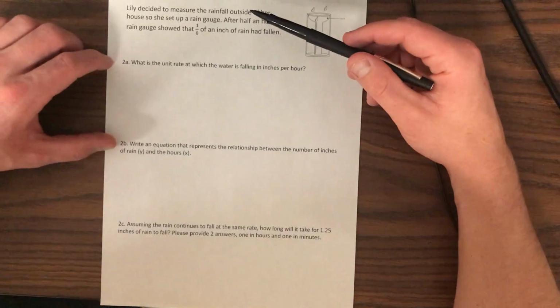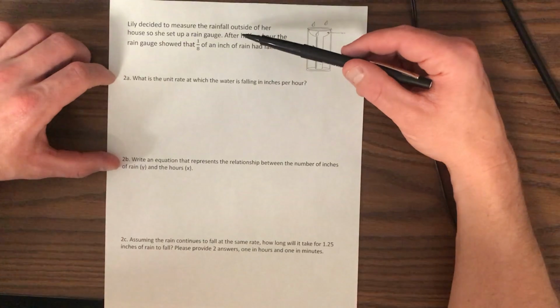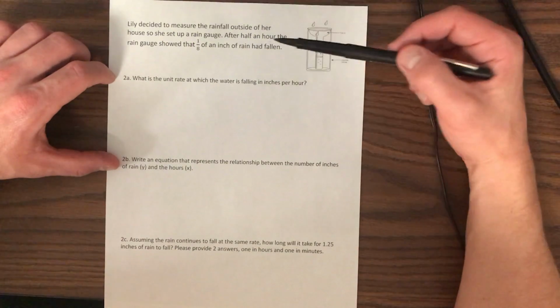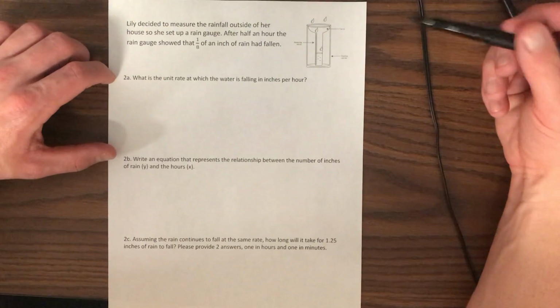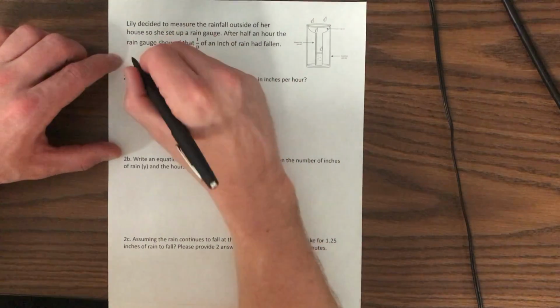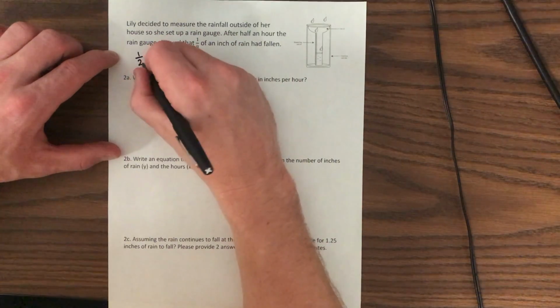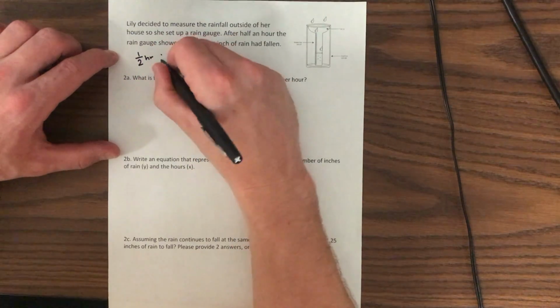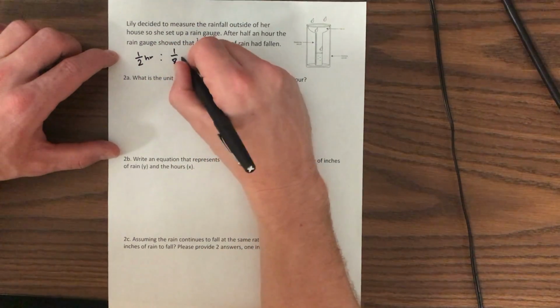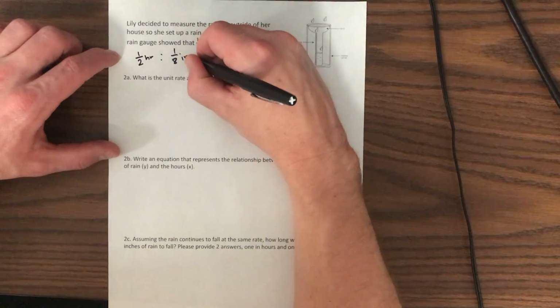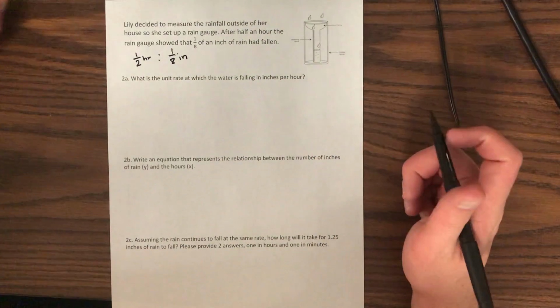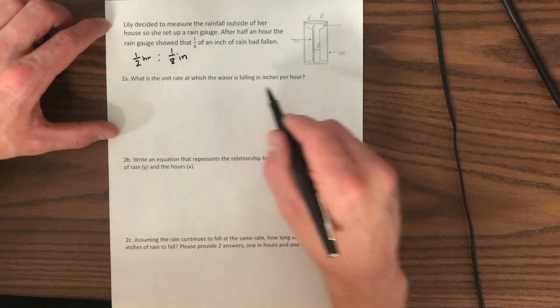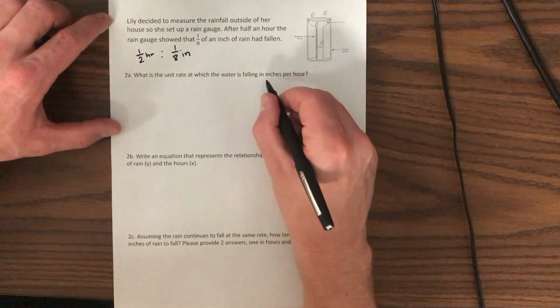It says, am I on the screen here? Kind of. Lily decided to measure the rainfall outside of her house, so she set up a rain gauge. After half an hour, the rain gauge showed that 1/8 of an inch of rain had fallen. So let me just write this here so I can keep track of it. It's 1/2 of an hour to 1/8 of an inch. That's sort of like the ratio that we were given to start this problem with, right? 1/2 of an hour, 1/8 of an inch. So what is the unit rate at which the water is falling in inches per hour?